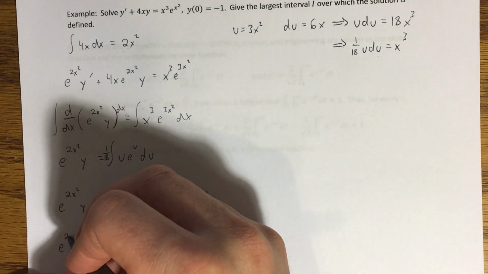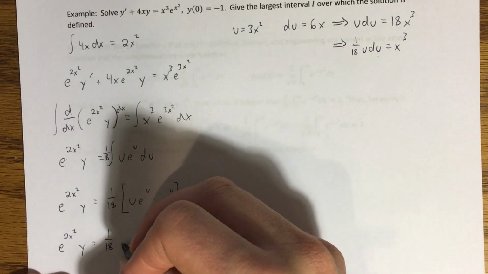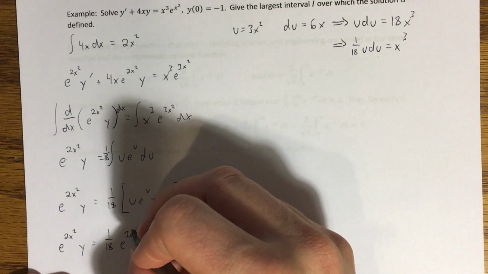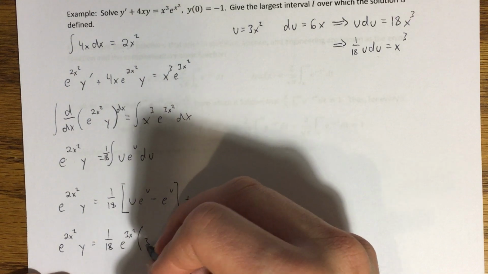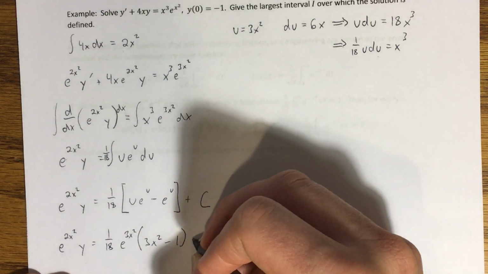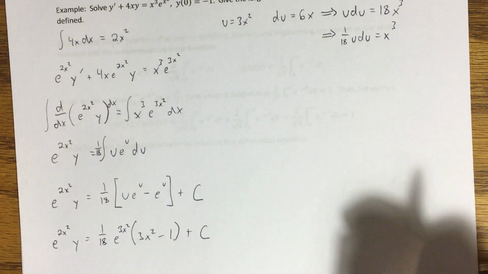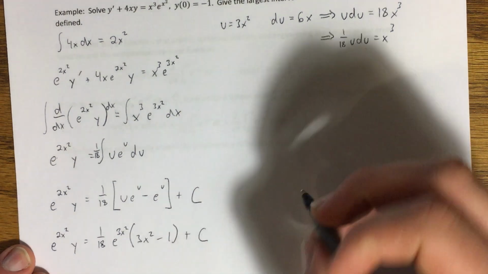I have e to the 2x squared y equals 1/18. Remember, the e to the u, which is e to the 3x squared, is going to come out. That leaves me with u, which is 3x squared minus 1 plus c. Finally, I want to solve for y. So I multiply both sides by e to the negative 2x squared.